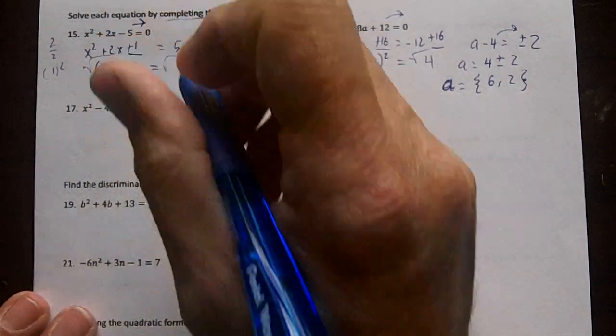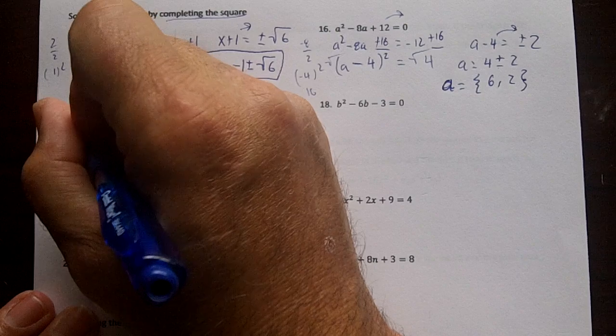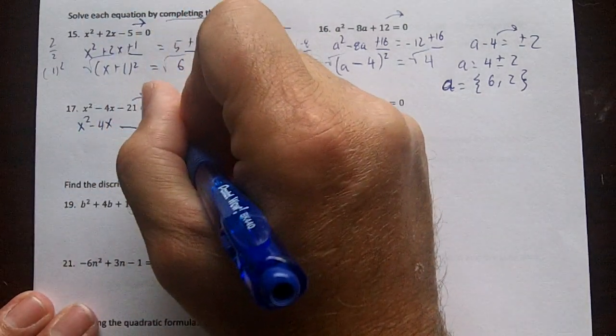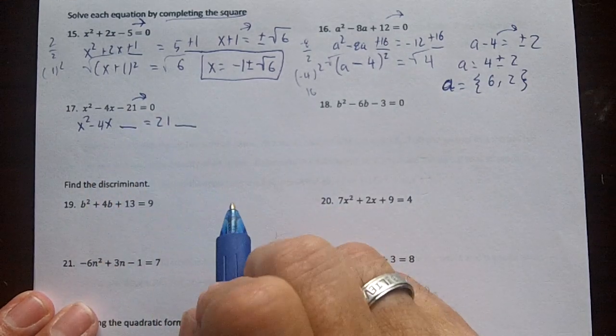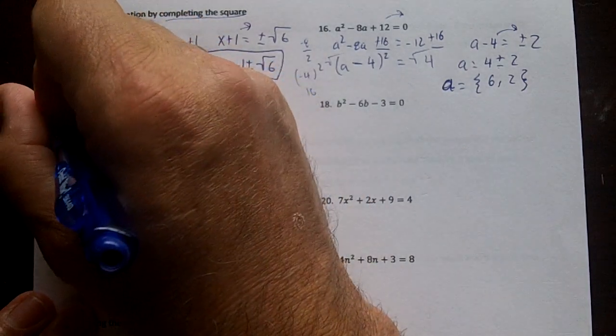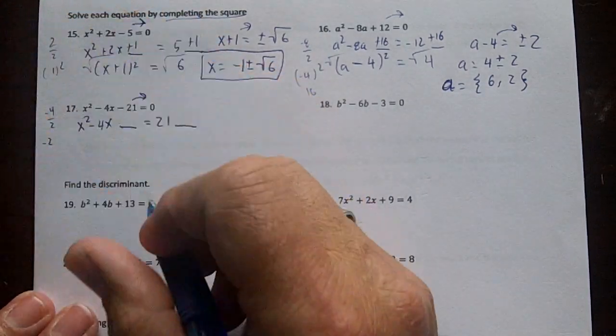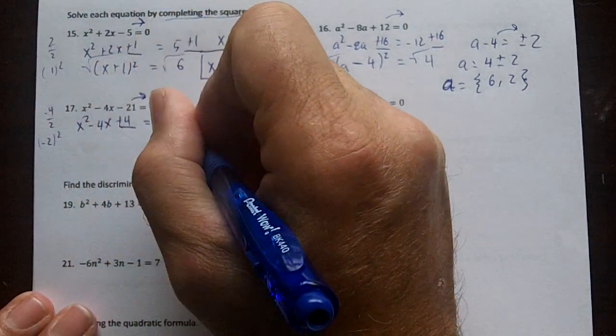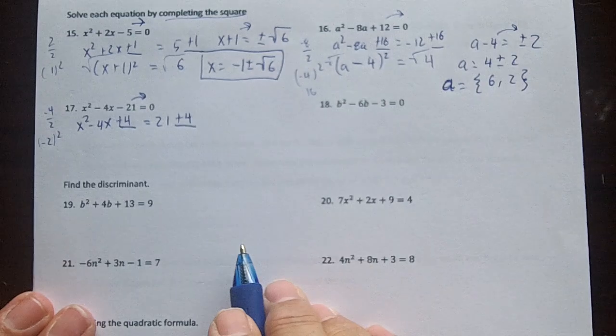Okay, we're going to move the 21 over on this one. So we'll have x squared minus 4x blank equals 21 blank. The negative 21 turns positive. We're going to take the negative 4, divide it by 2, get negative 2, and square that. That would be plus 4, wouldn't it? So we're going to add 4 to both sides.